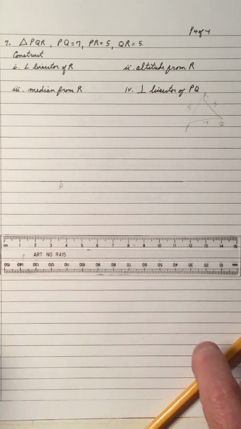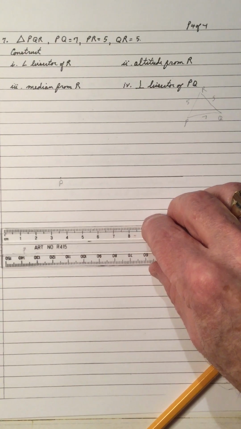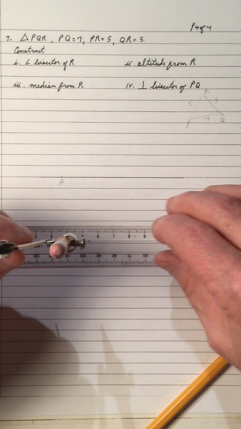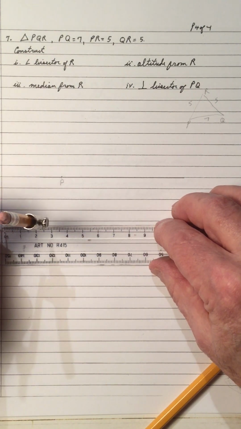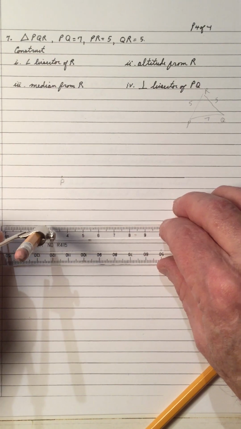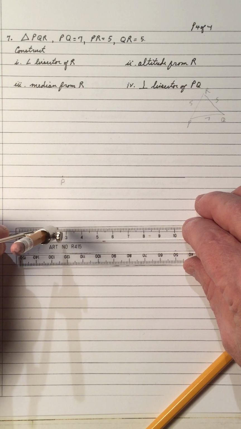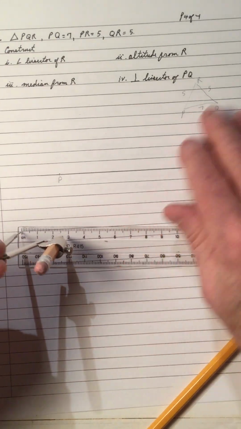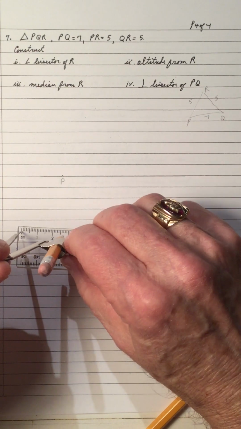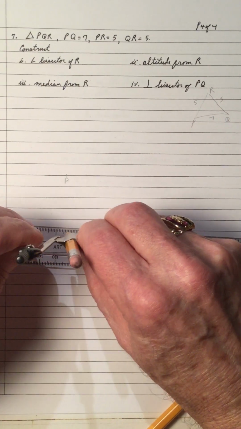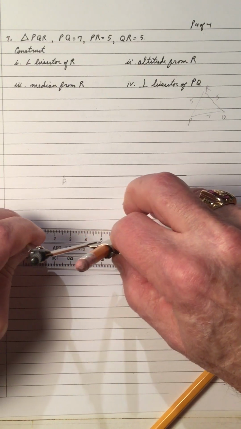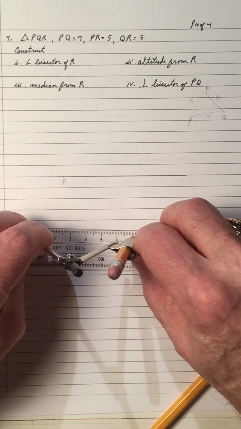So I can take the 7. I'm going to do PQ first because that's the longest one. I'm going to go from, let me show you, right there at 0 on up to the 7 right there.